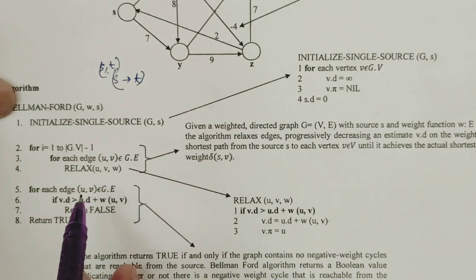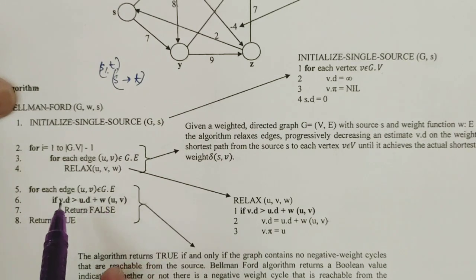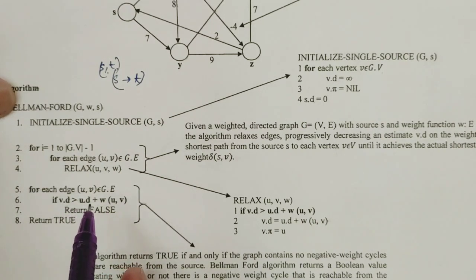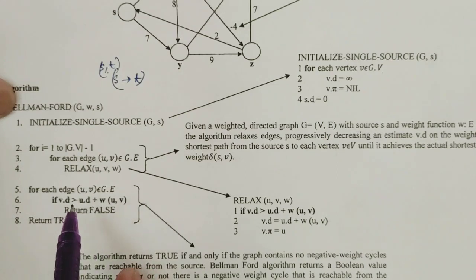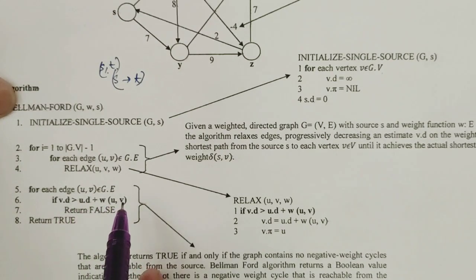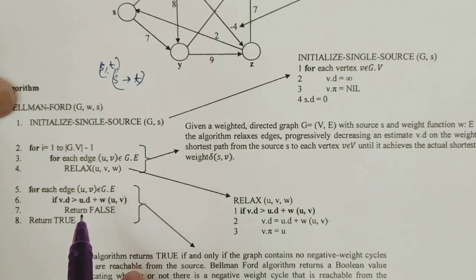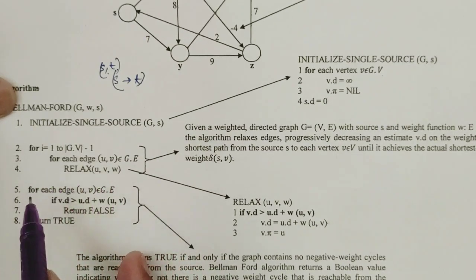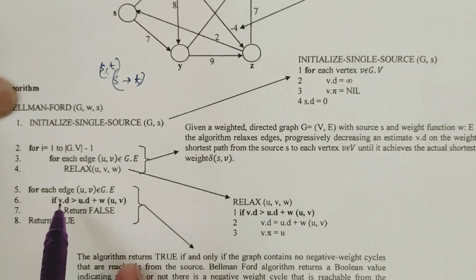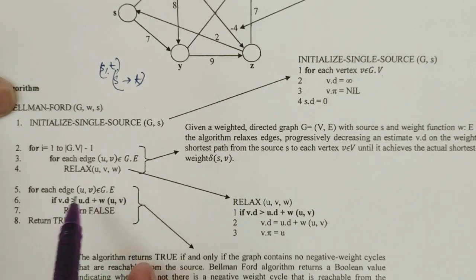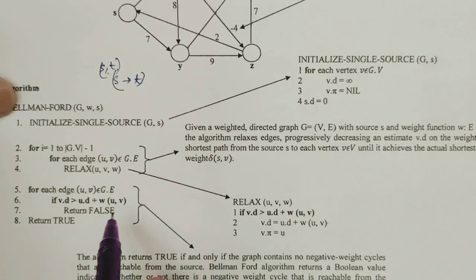The last part is very simple, as it uses the formula of relaxation. Here for each edge U comma V, where the edge is formed between these two vertices, a pair of vertices, for all edges, if V dot D is greater than U dot D plus W of UV, that means again you are applying the formula of relaxation, then return false. That means if there is a chance for relaxation for any edge, then the Bellman Ford algorithm returns false. Otherwise, Bellman Ford returns true. So if for steps 5 to 7, V dot D greater than U dot D plus W of UV is found false, then there is no chance of returning false.